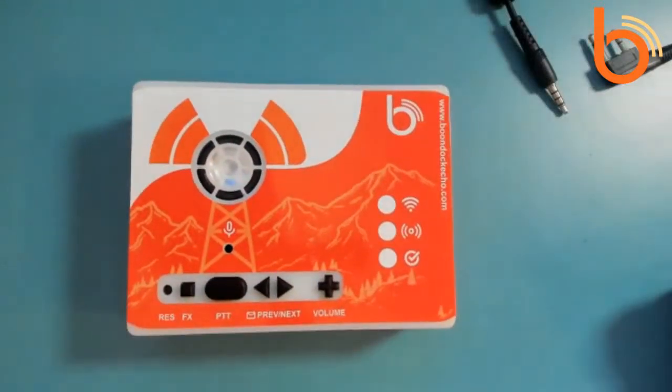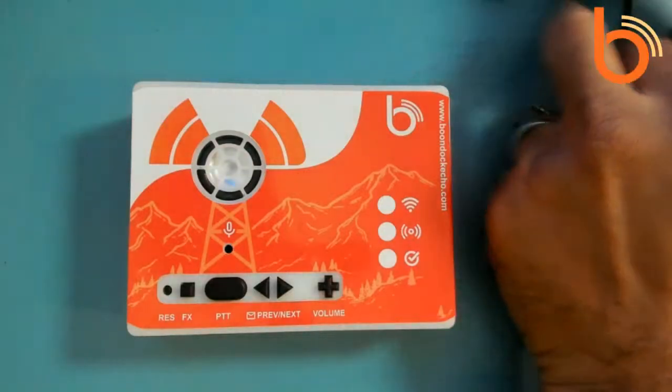Okay, so here's my Boondock Echo. It's a brand new Boondock Echo. I imagine you just got your box, your mail, and now you're excited to get it set up. So this is what you would need.